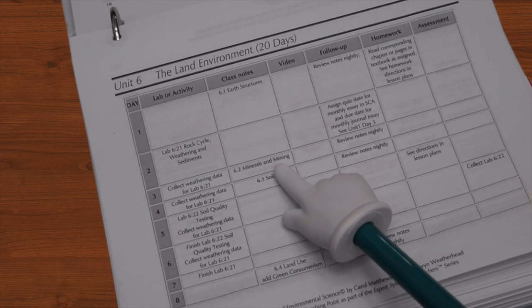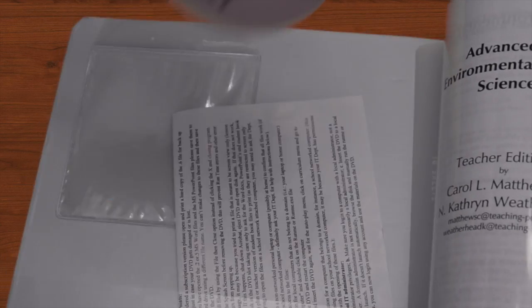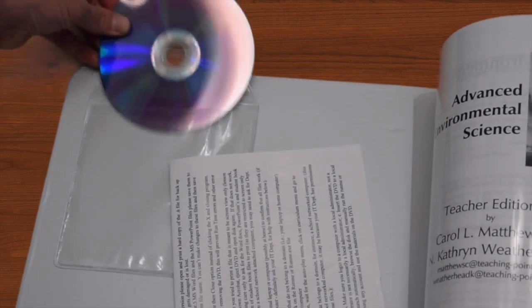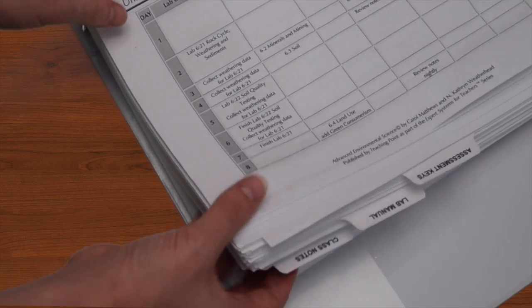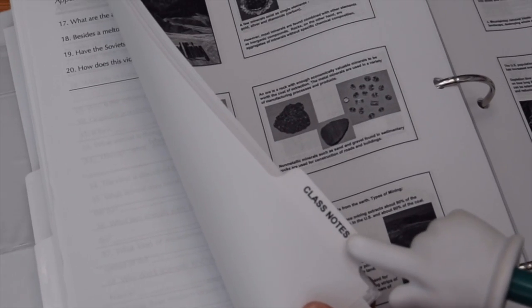Looks like we've got class notes. That means we have a PowerPoint presentation on the CD. The CD is in the little pocket at the front of the binder. You'll also find an insert with directions for it. In the class notes section, you'll find a printout of all of the slides for today's slideshow.